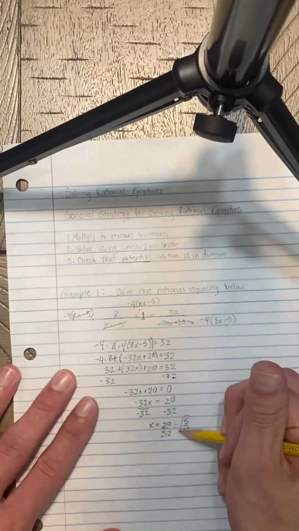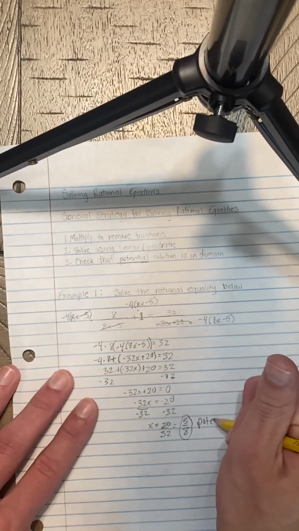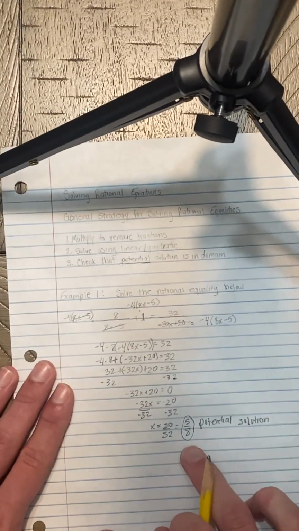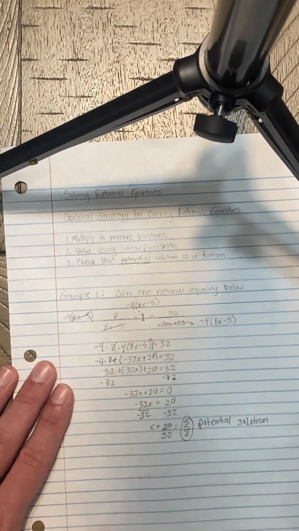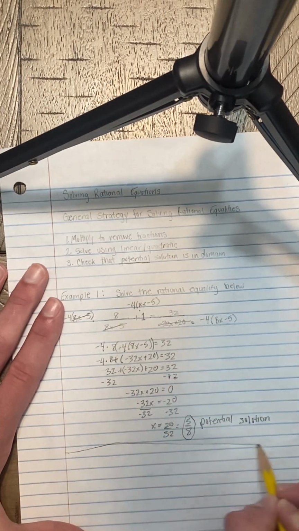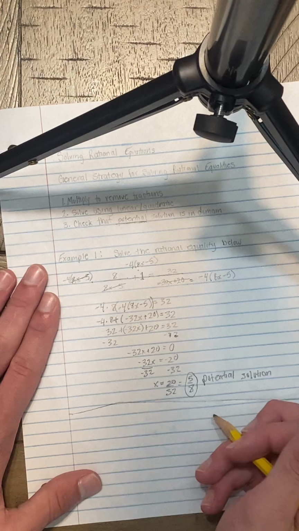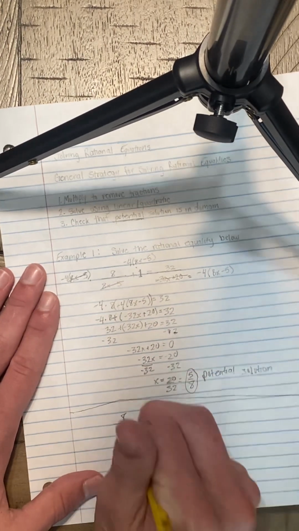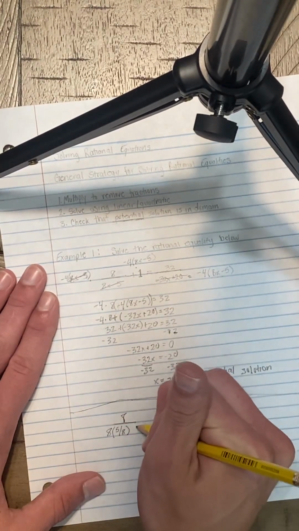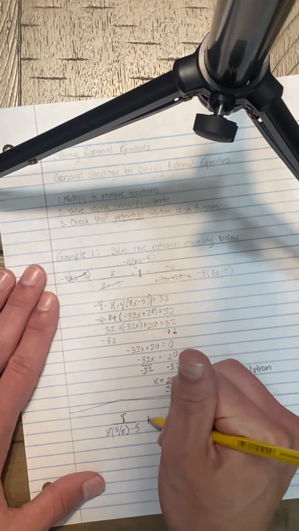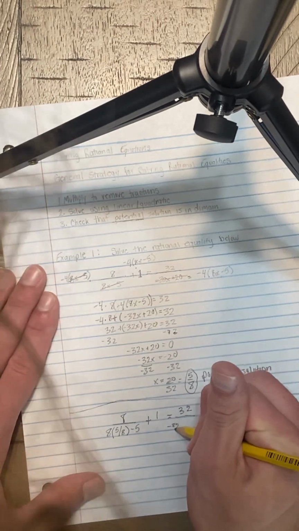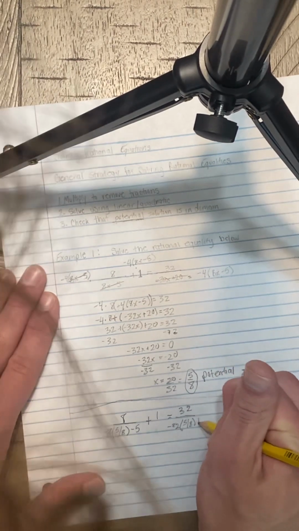Now this solution right here is our potential solution. We don't know if it's our actual solution yet, so in order to do that, we put our potential solution back into the starting function to see if it turns out to be as it says. So down here, I'll draw a line to separate. We're going to have our 8 over 8, and instead of x, we're going to put 5/8 in as our variable, minus 5, plus 1, equal to 32 over negative 32 times 5/8 of the x, plus 20.